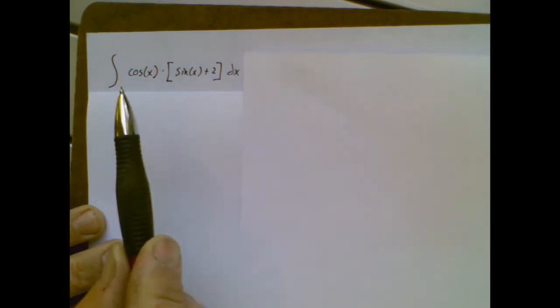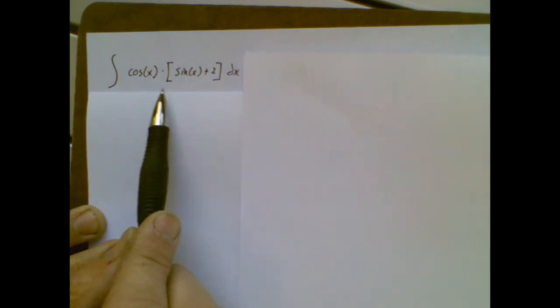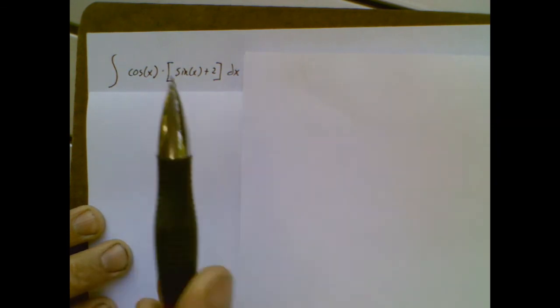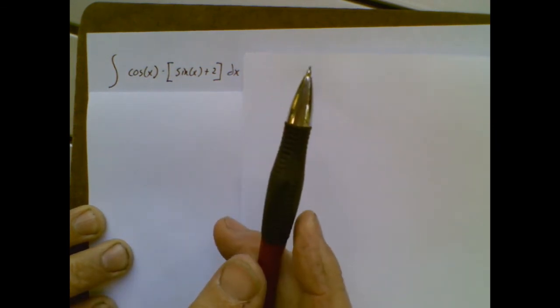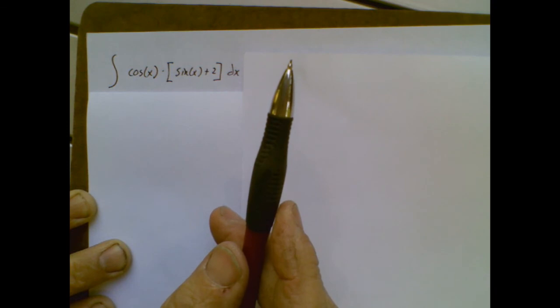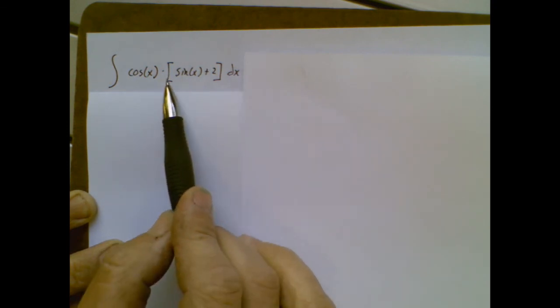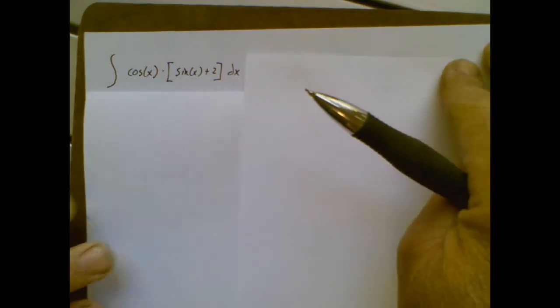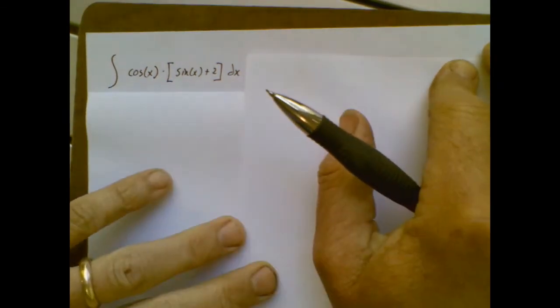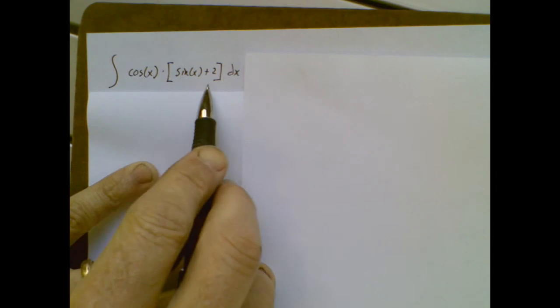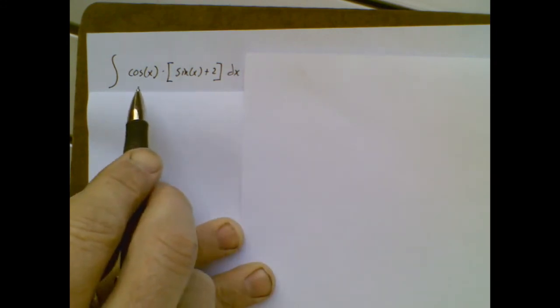Well, can your brain look at this and figure out an antiderivative? For a few of you, yes. For most of us out there, no. So when you can't do that, you have to think of a U substitution, and the thinking is, what can I call U so that hopefully it cancels out something else in the problem?